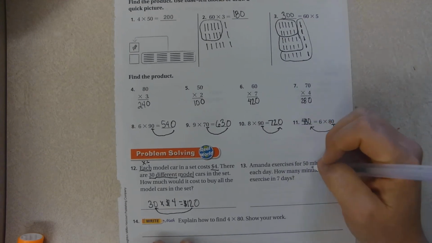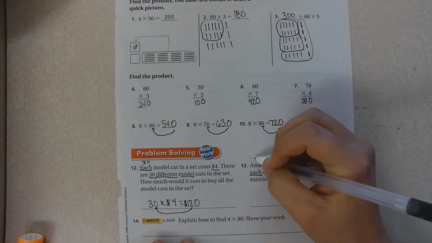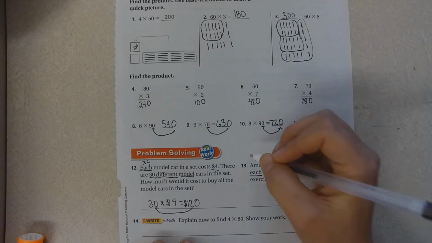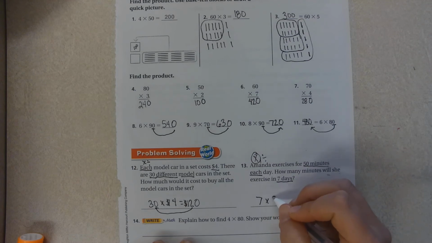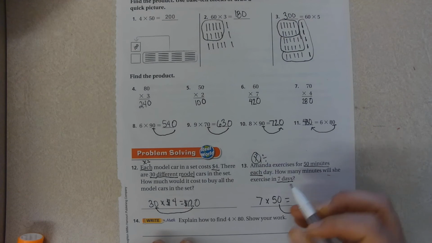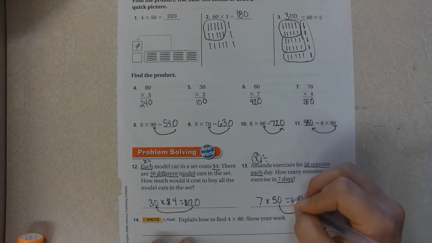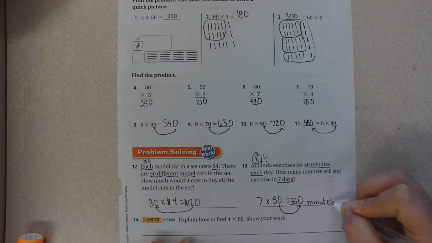Amanda exercises for 50 minutes each day. Each tells me to multiply or divide. How many minutes will she exercise in 7 days? So I'm going to be multiplying 7 times 50. I bring my 0 over. 7 times 5 is 35, so she's going to be exercising for 35 minutes.